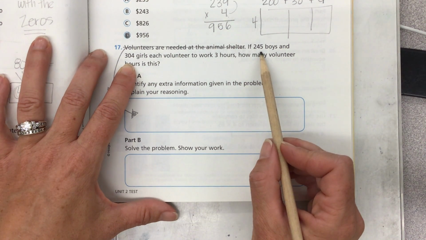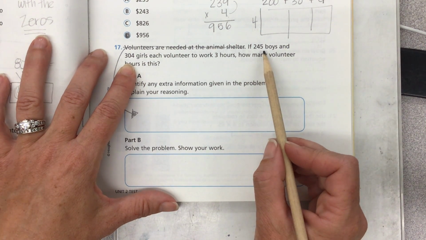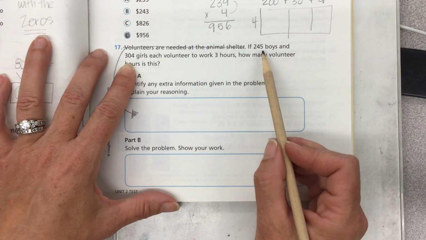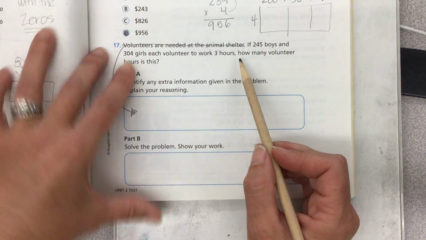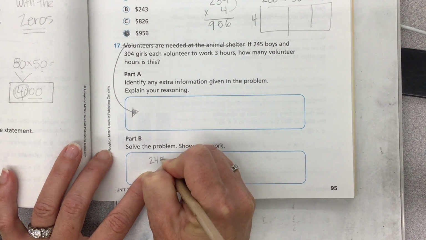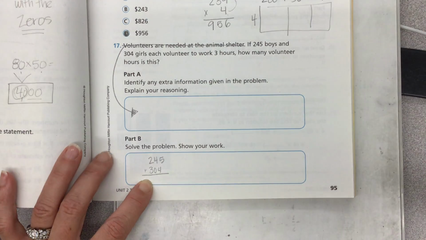First we should add, and once we add boys and girls, what will we know? How many people total, right? You're right. We don't necessarily care if they're boys or girls, but we do need to know how many people there are all together. So the first step we're going to do is add the boys and the girls to figure out the total number of volunteers.